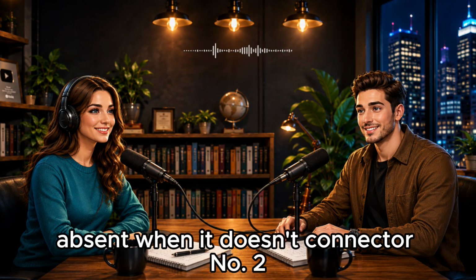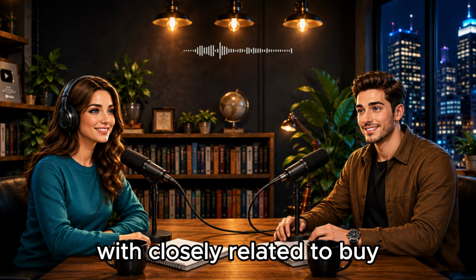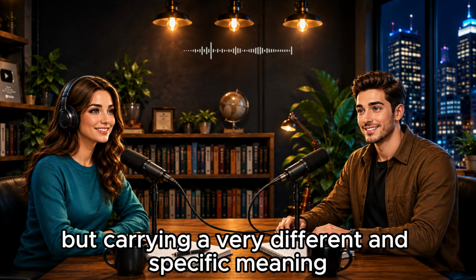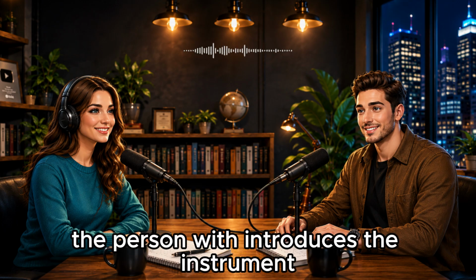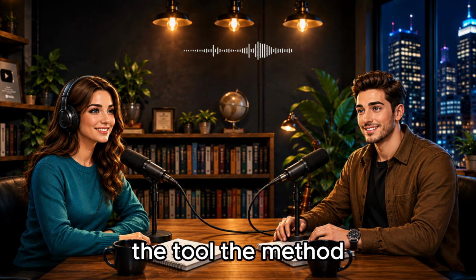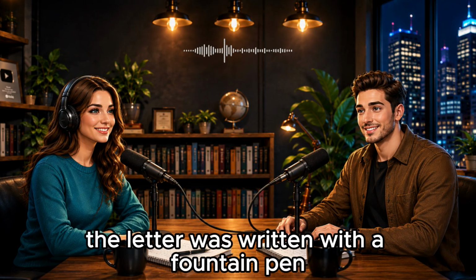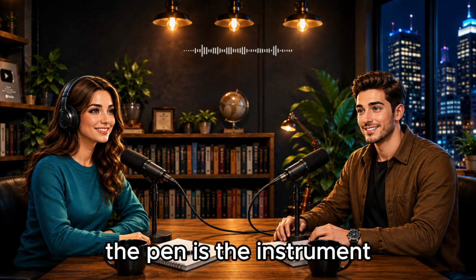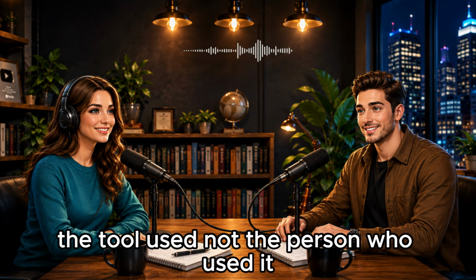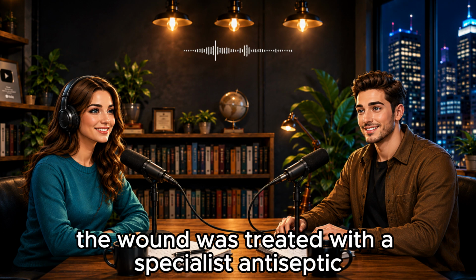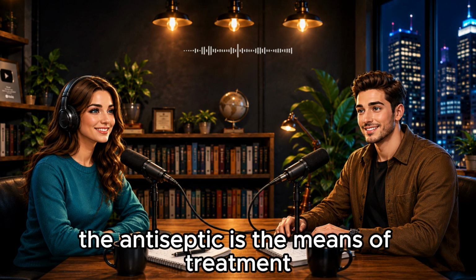Connector number 2, with, closely related to by, but carrying a very different and specific meaning. By introduces the agent, the person. With introduces the instrument, the tool, the method, the means used. The letter was written with a fountain pen. The pen is the instrument, the tool used, not the person who used it. The wound was treated with a specialist antiseptic. The antiseptic is the means of treatment.